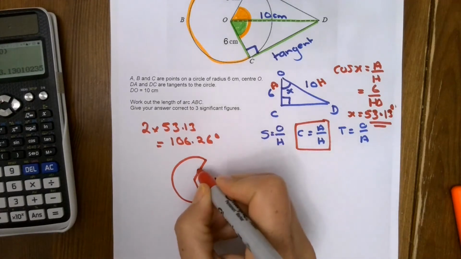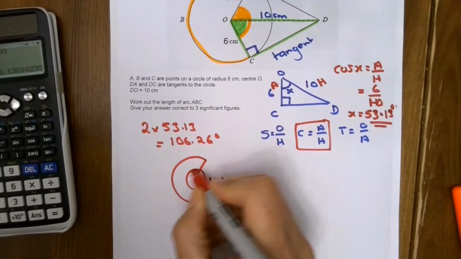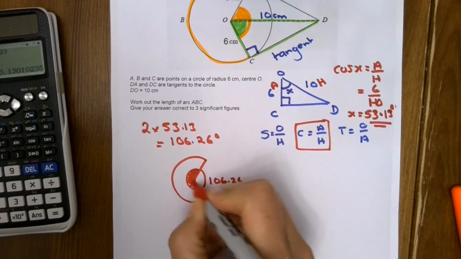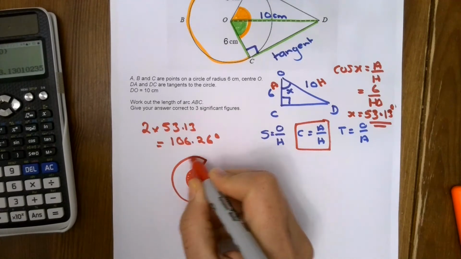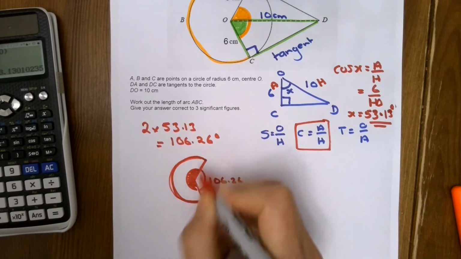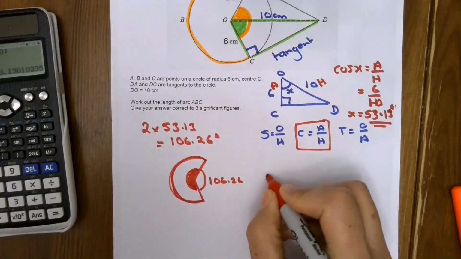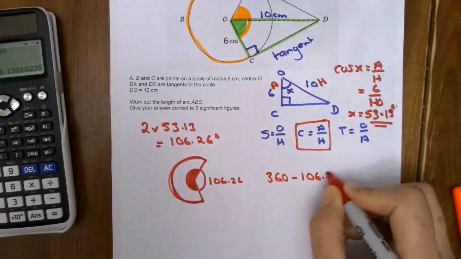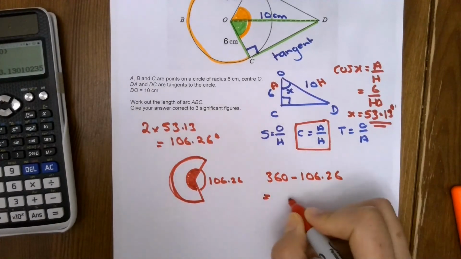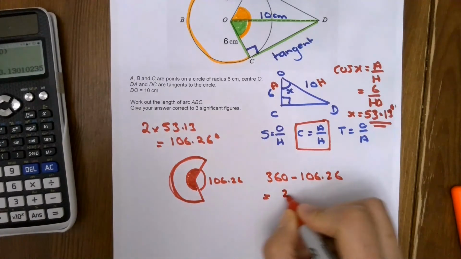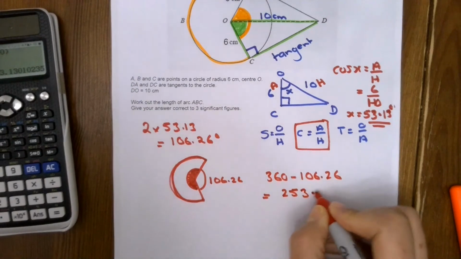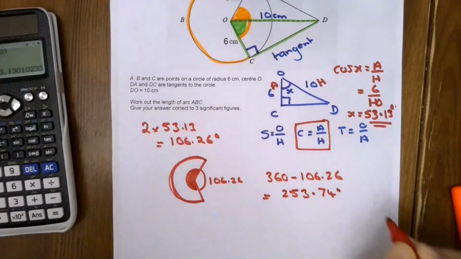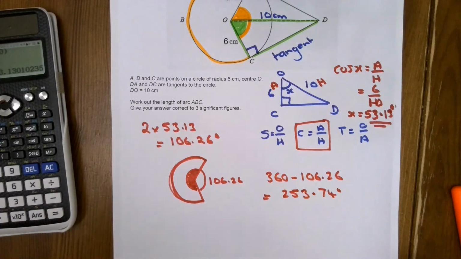However, I need this angle to find the arc length around the outside of the circle. So the outside angle will be 360 minus that, and if I do that, I get 253.74 degrees.